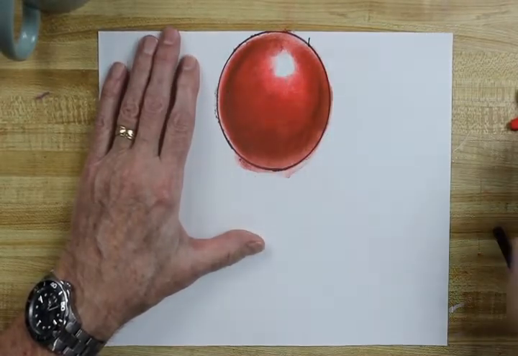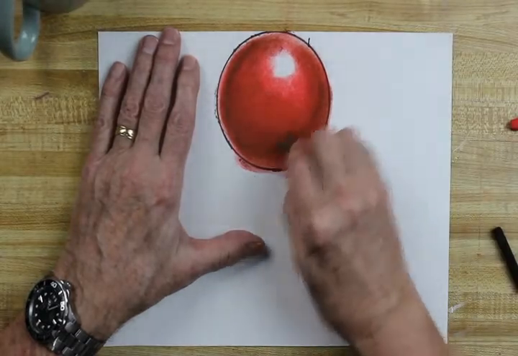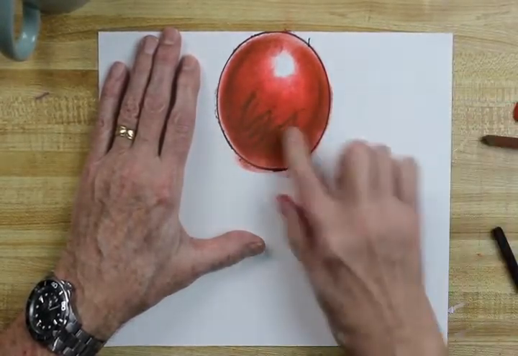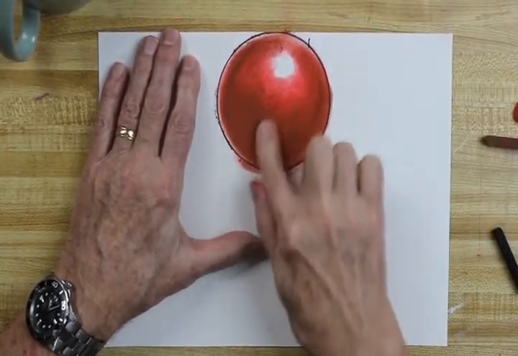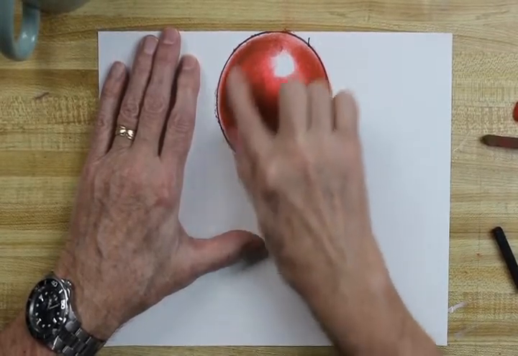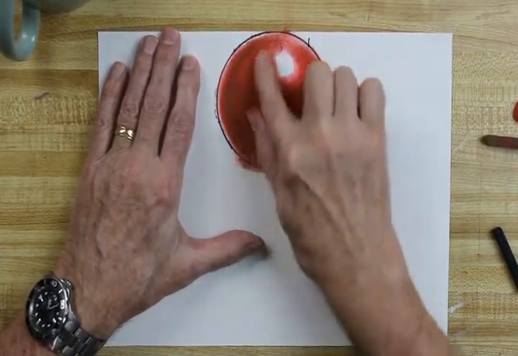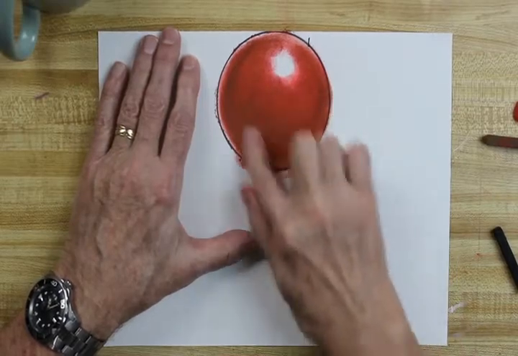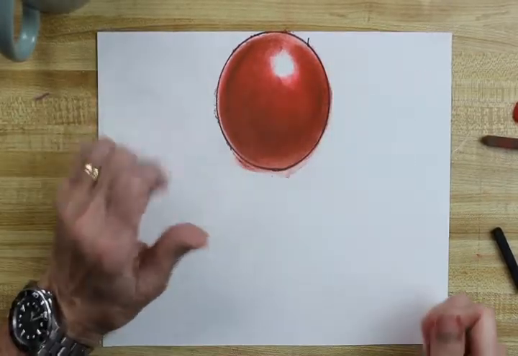Okay, I'm going to come up a little bit more with my brown here, just a little more brown in there. Okay, you following along okay? I knew you would.